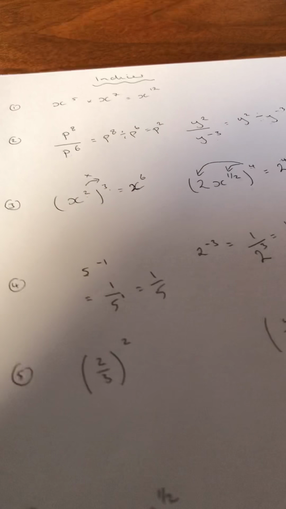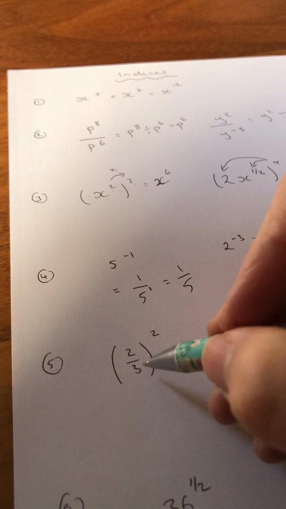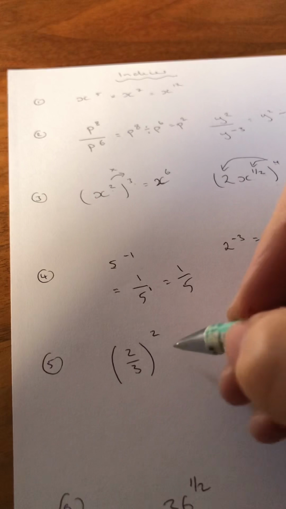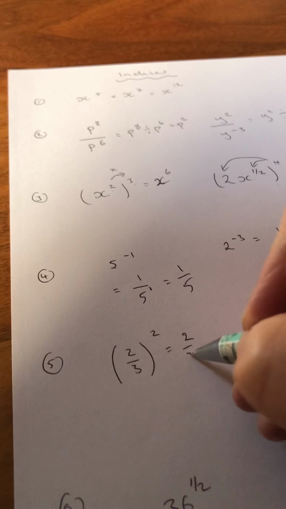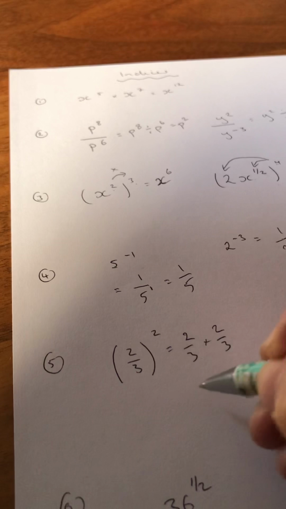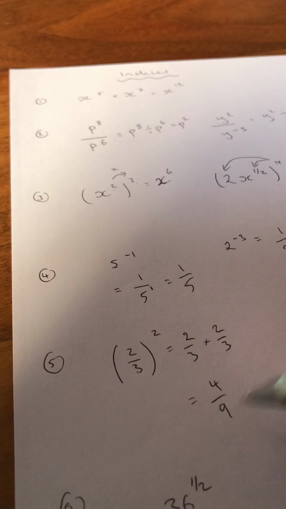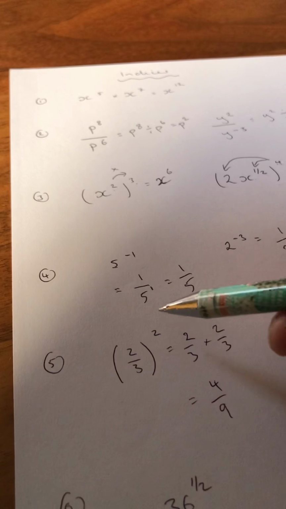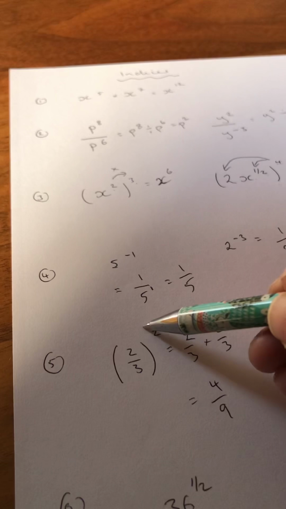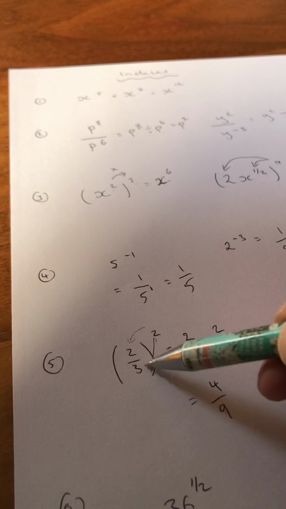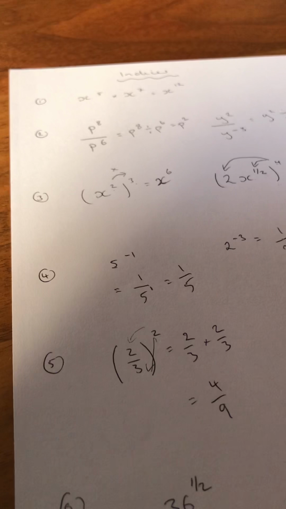Right, some fractions. 2 over 3 all squared. We know that means 2/3 times by itself, which is 4/9. So you can see that actually all you need to do is square the top and square the bottom to get your answer.